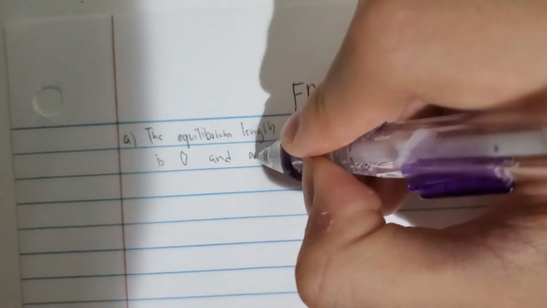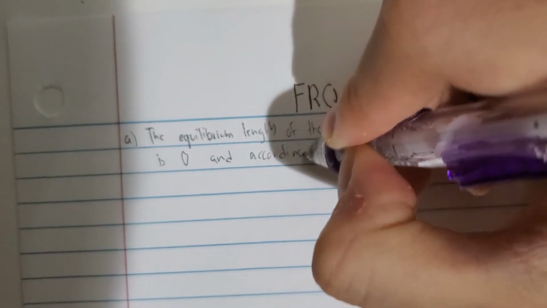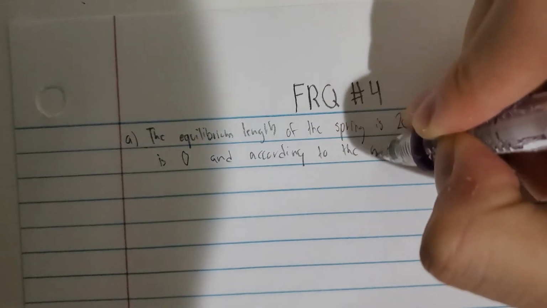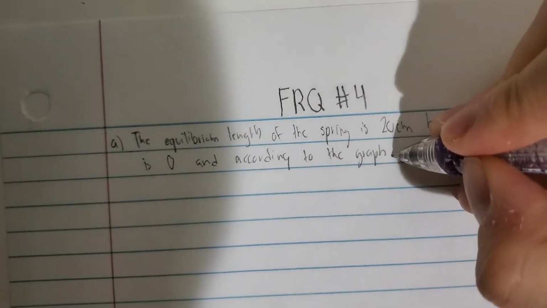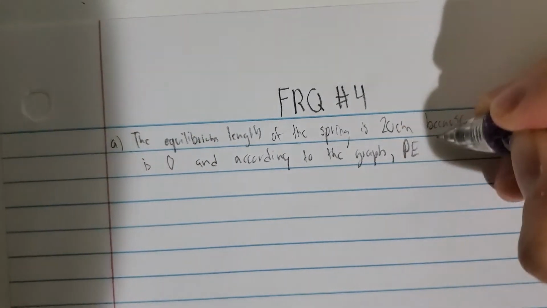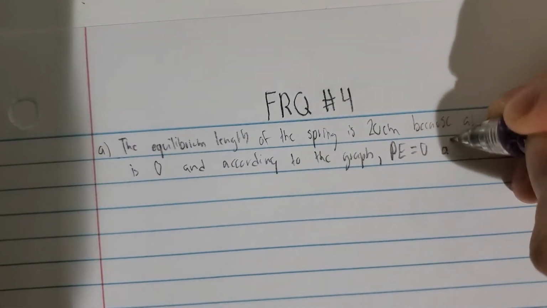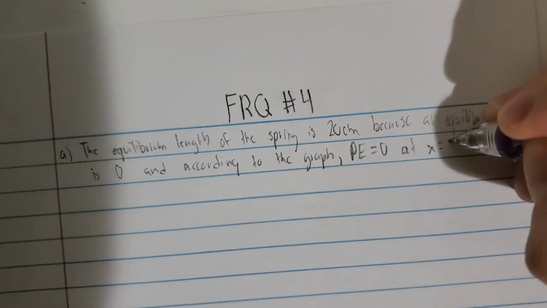And according to the graph, PE is equal to 0 at x equals 20 centimeters.